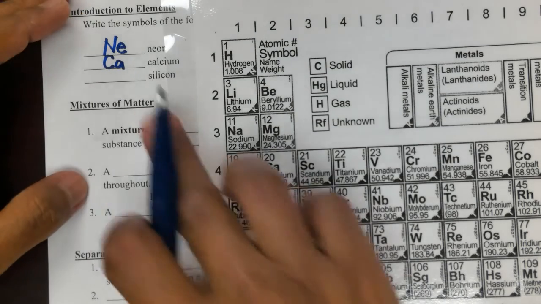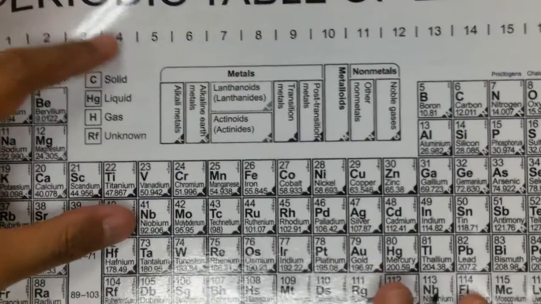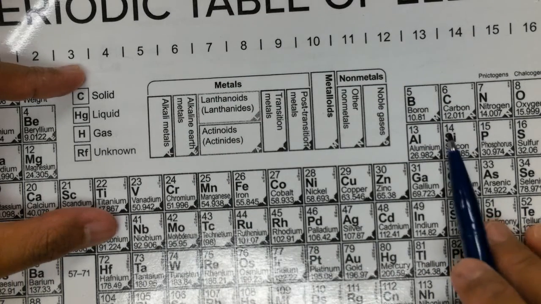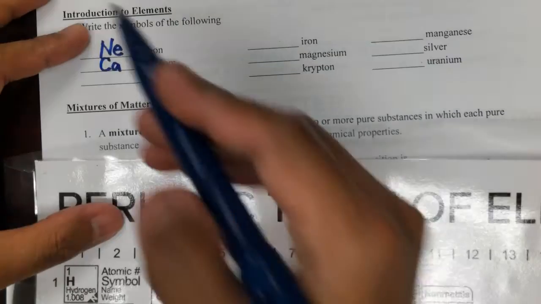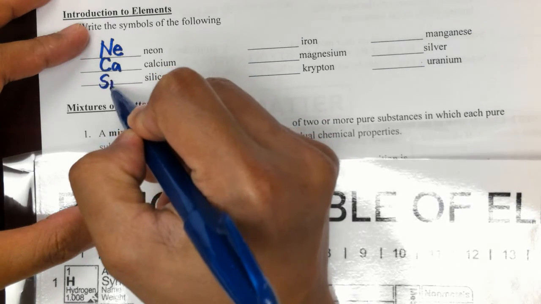Next is we look for silicon. Silicon is element number 14. And silicon has a symbol Si. So let's write that down. Silicon is Si.